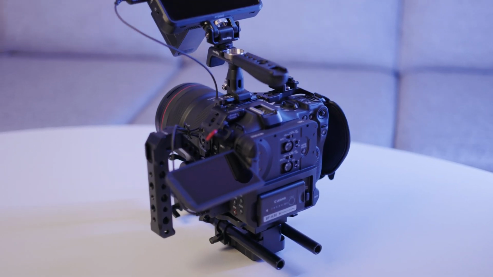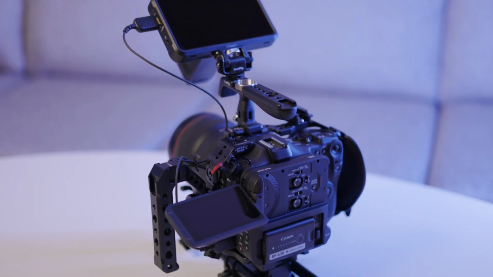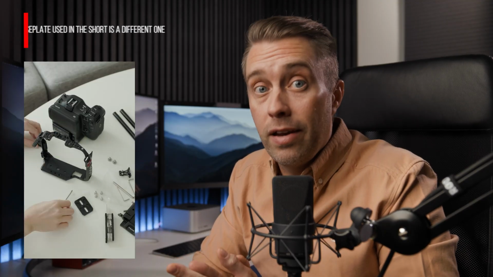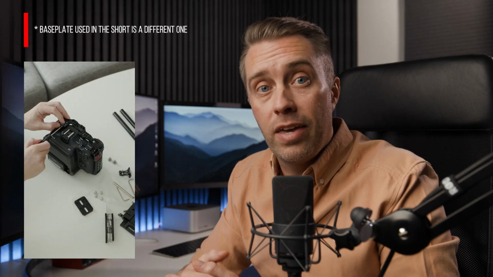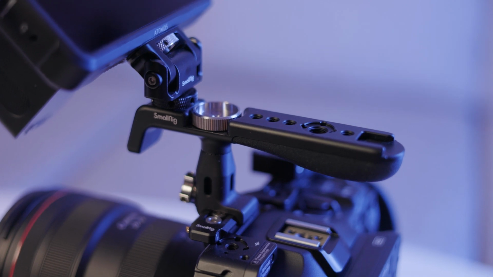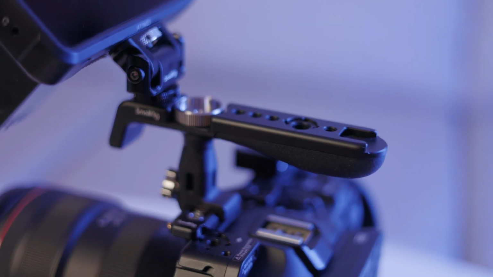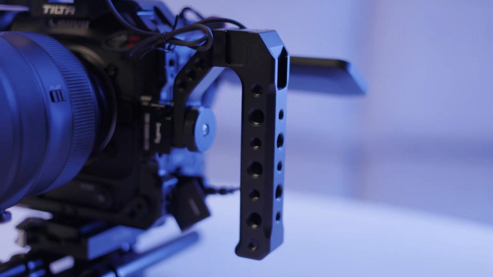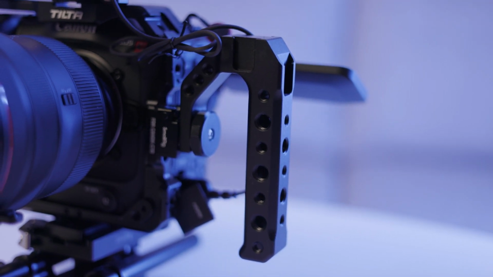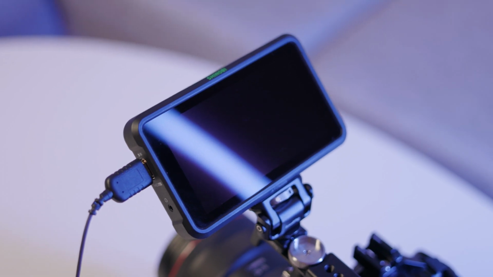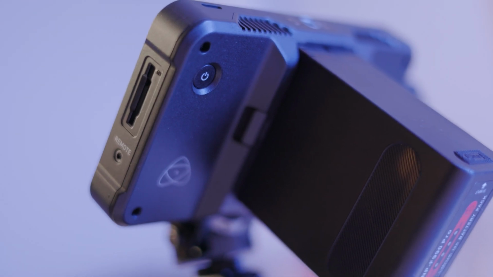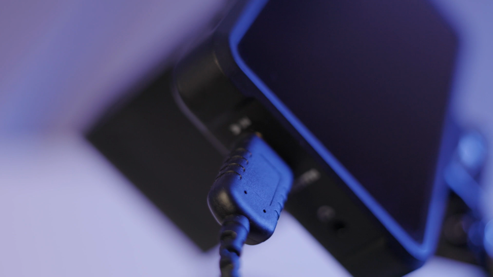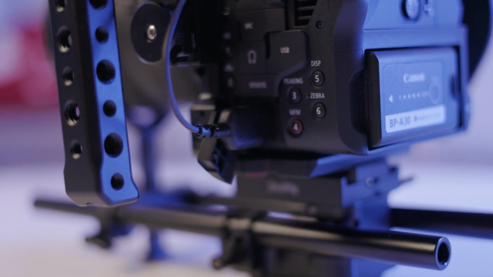On the C70, I have mounted a Tilta cage, and you can check out a YouTube short here if you want, where I mount this cage from scratch. I have a top handle from SmallRig, a side handle on the left side, which actually is a top handle as well, but I put it on the left side here. We also have the Atomos Shinobi 5-inch screen at the top, connected with an HDMI cable from Cine.